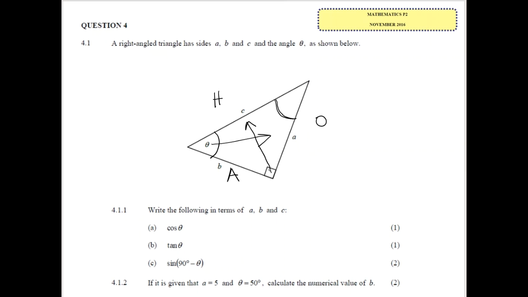It means we have to add these two angles to find the third angle. What is our basic rule? 180 subtracting 90 subtracting theta will be equal to 90 minus theta. It means this angle will be 90 minus theta.